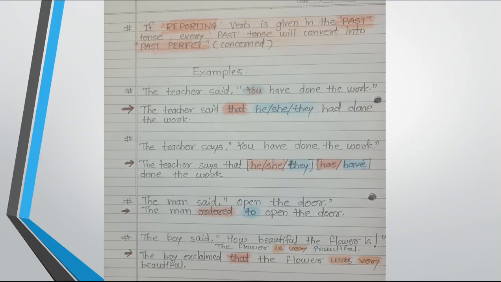Now the answer will be, the boy exclaimed, because said will convert into exclaimed as it is an exclamatory sentence, and that conjunction is used here. We learnt with the help of the table. The boy exclaimed that the flower was very beautiful. So here first of all you must convert the sentence into assertive and then do the direct into indirect.